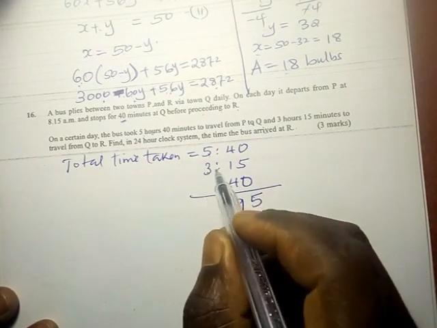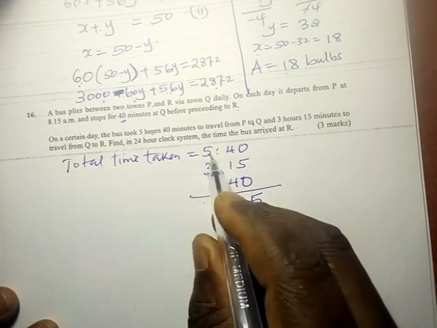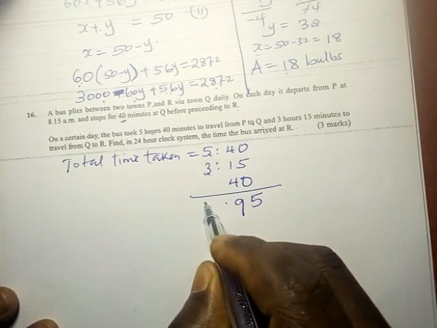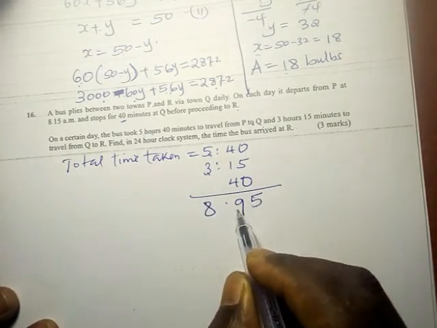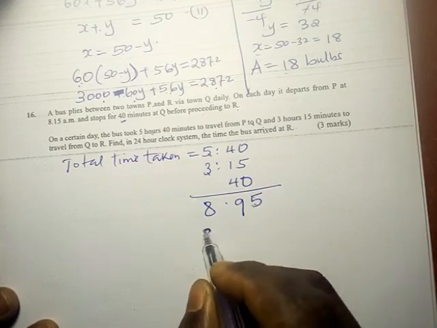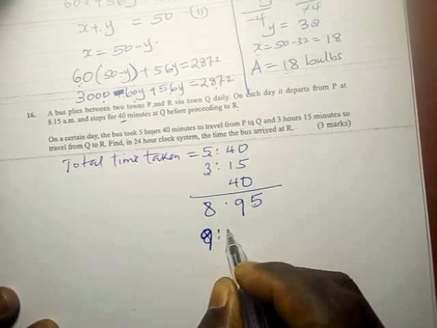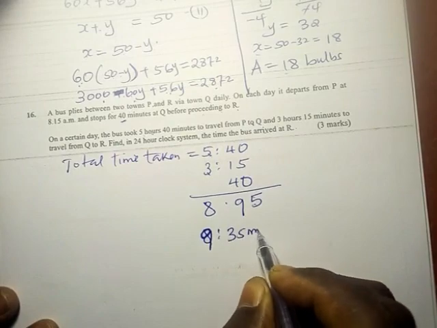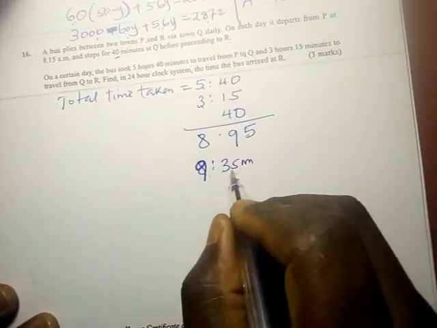This one is 8. But this one, there is 1 hour here, so we are going to have 8. That is 1 hour, 9, 35 minutes. So it is 9 hours, 35 minutes.